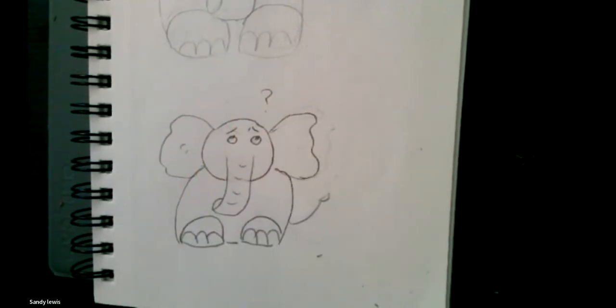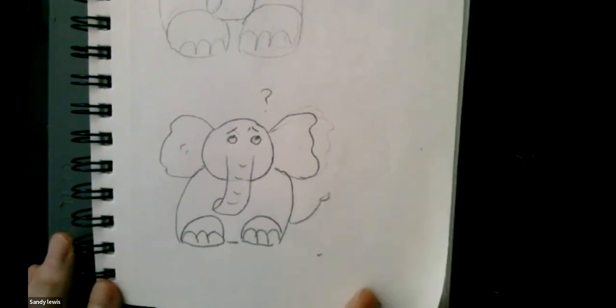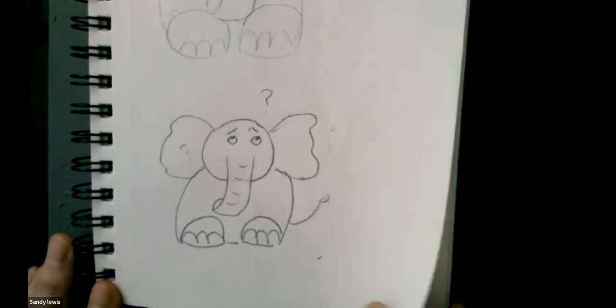So, you know, I love to give animals emotions as well. And you can use human eyes and stuff like that on your animals. It's fine. I do that when I actually draw. Can I go to the next page? How does that sound to you?